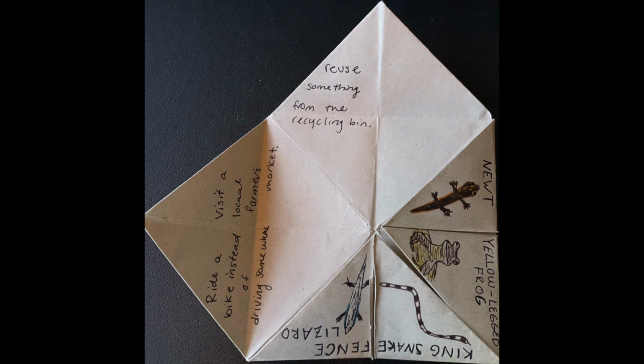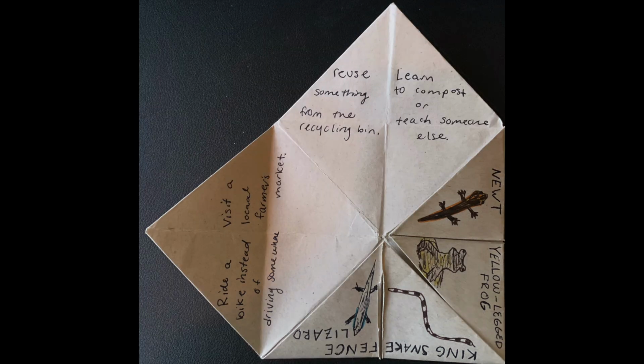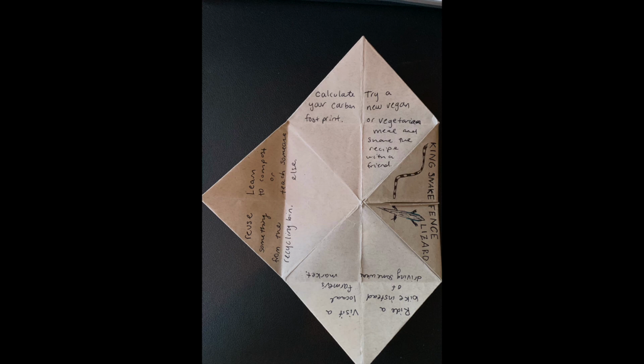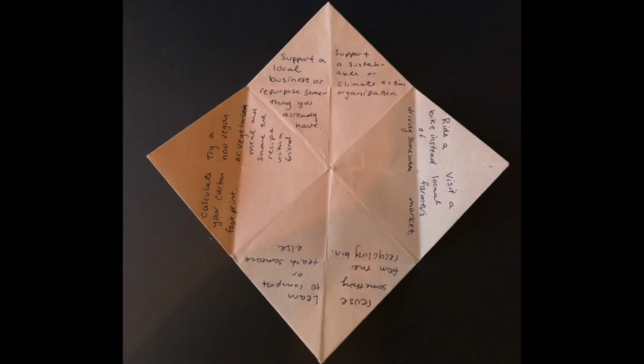It takes carbon dioxide to recycle materials, plus it has to travel a long way to get there in the first place. Learn how to compost food waste or teach someone else if you already know. Calculate your carbon footprint or show someone else how to. Try out a new vegan or vegetarian meal and share the recipe with a friend. Buy from a local business rather than Amazon, or better yet, see if you can go without or repurpose something you already have. Research a new sustainable or climate action organization to support.